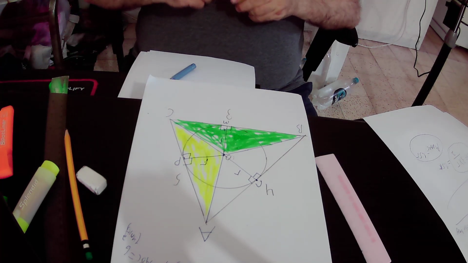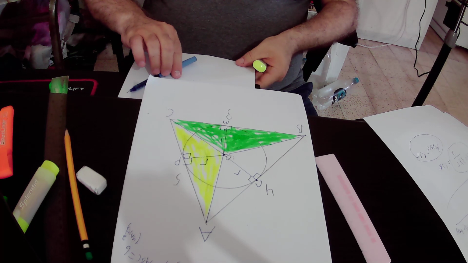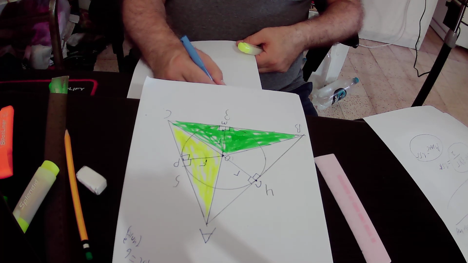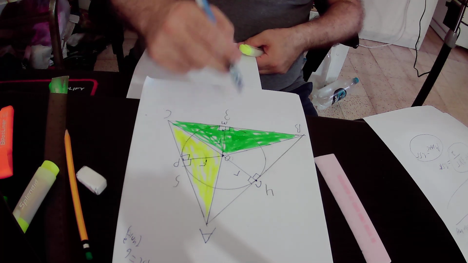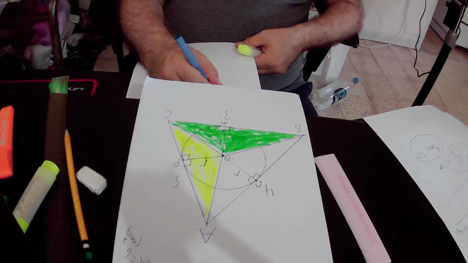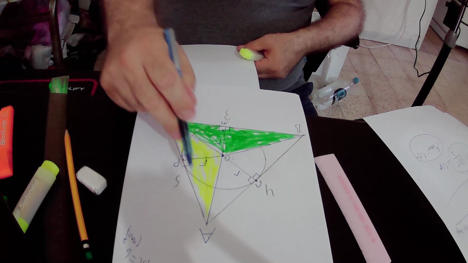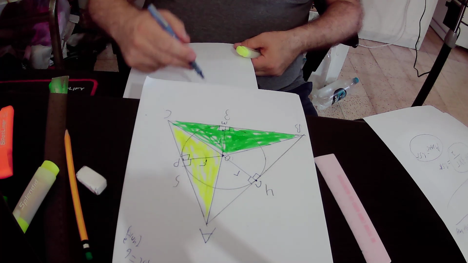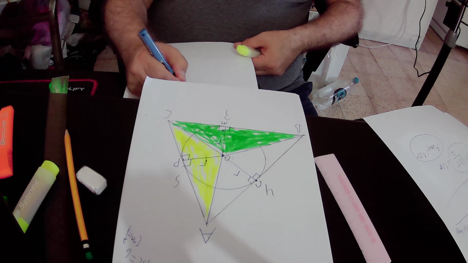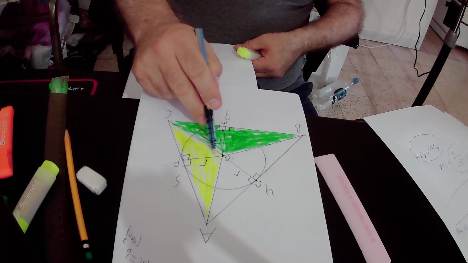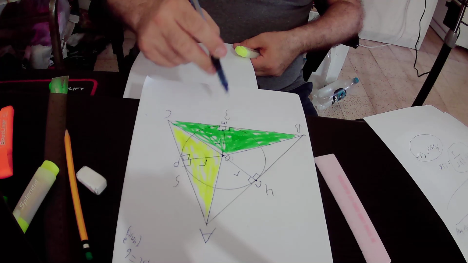The area of the yellow triangle, AOC, will be equal to the base of the triangle, 5 units, times the height of the triangle, which equals the radius of the circle.